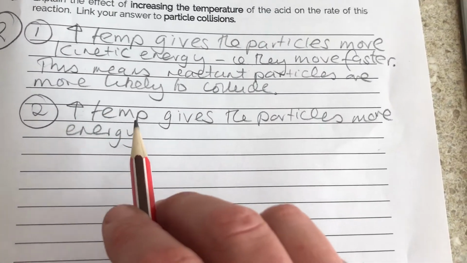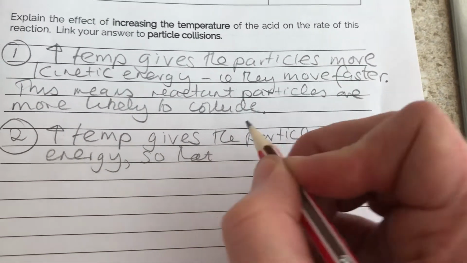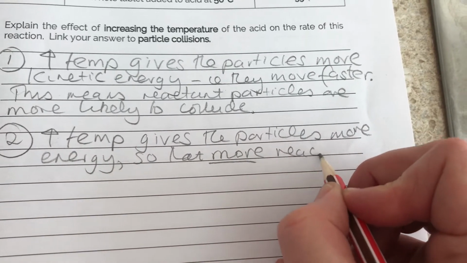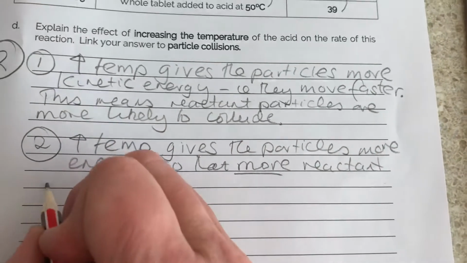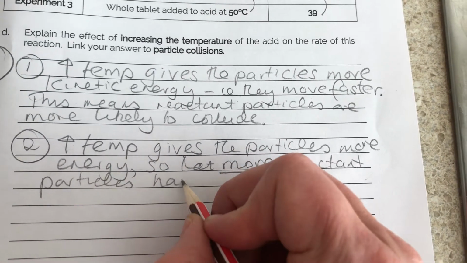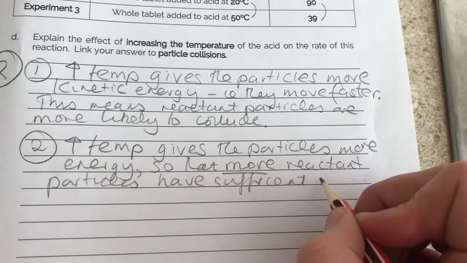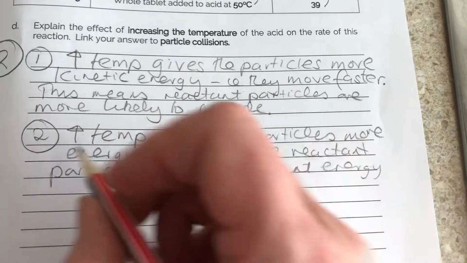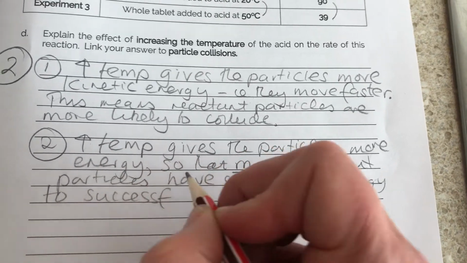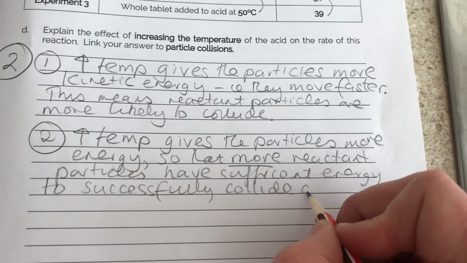So the increase in temp gives the particles more energy so that more reactant particles have enough or sufficient energy to successfully collide and form products.